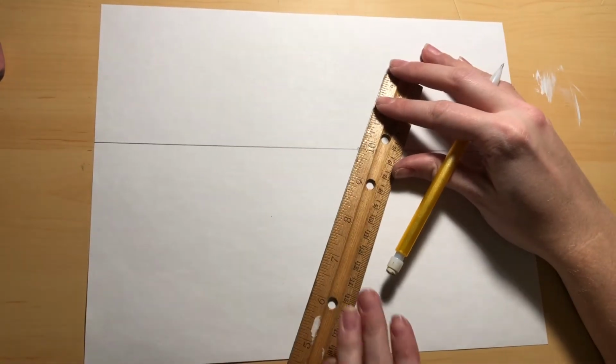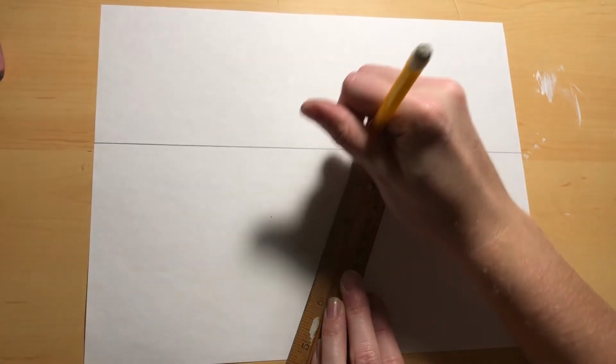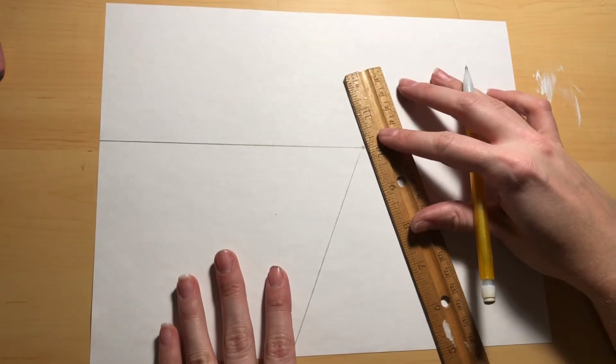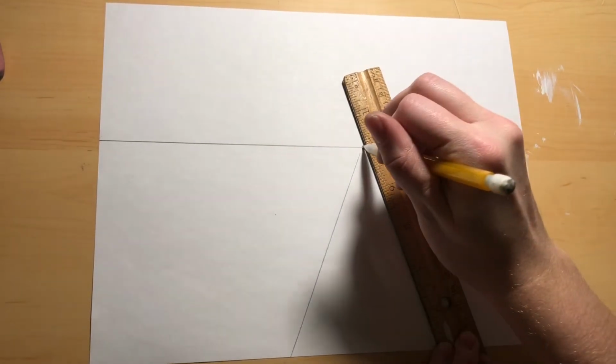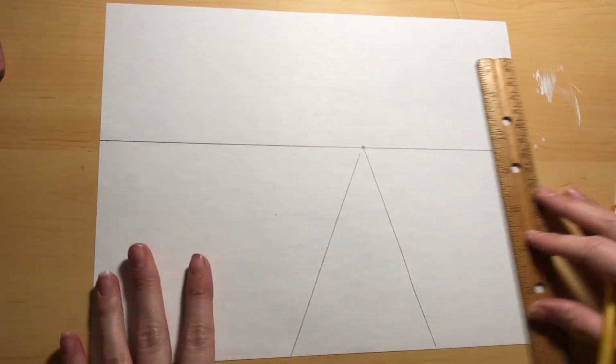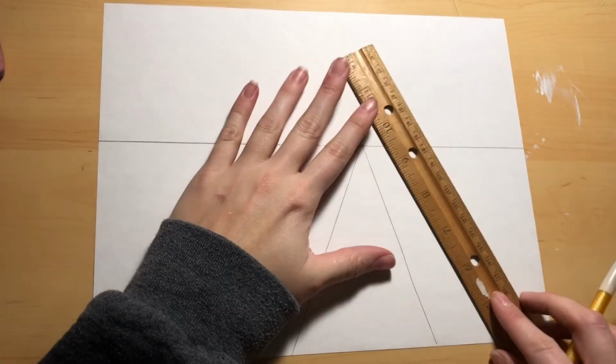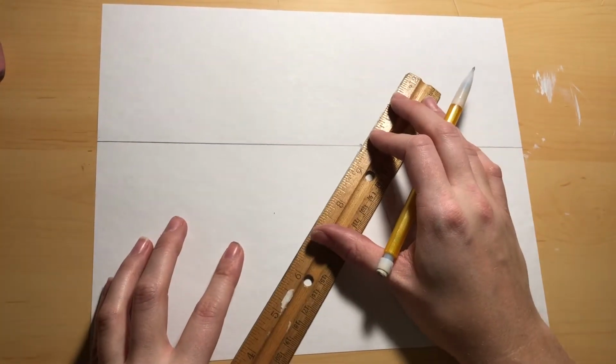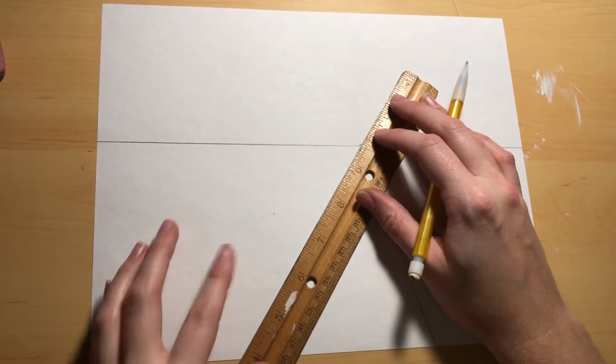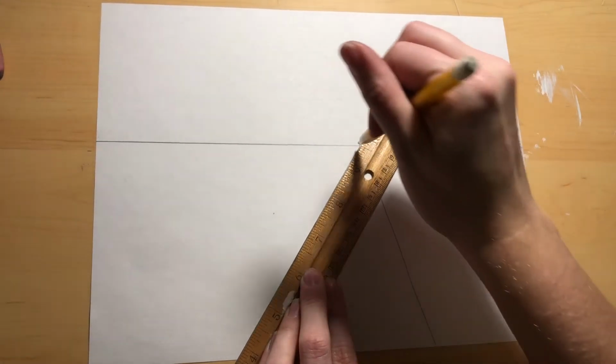Next, I'm going to start with my road. So this is just however wide you want your road to be. Okay, so there's my road. Then I'm going to add a sidewalk to one side of my road.